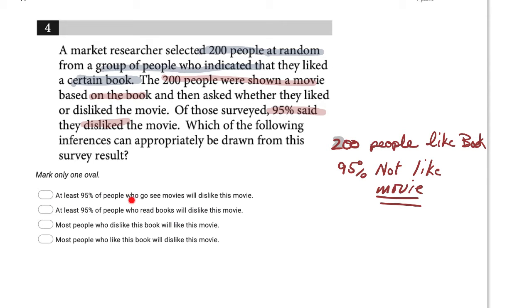At least 95% of the people who go see the movie will dislike the movie. No, that's not true. It's only 95% of the people who read the book. At least 95% who read books will dislike this movie. No, not read books, read this particular book. So it's not that one. Most people who dislike this book will like this movie. We have no idea about that because we only surveyed 200 people who liked the book. Most people who like this book will dislike this movie. That one's true, because 95% who liked the book didn't like the movie.